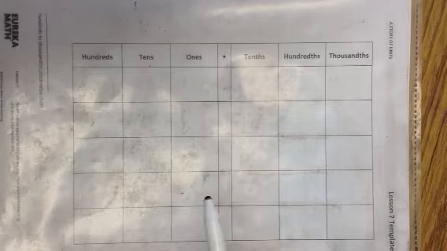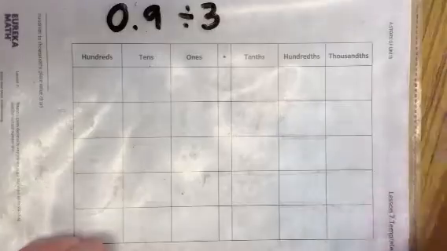Hello everybody. Right now I'm going to teach you how to divide decimals using our dot strategy and unit form. So starting off simply, let's go ahead and divide 0 and 9/10 by 3.